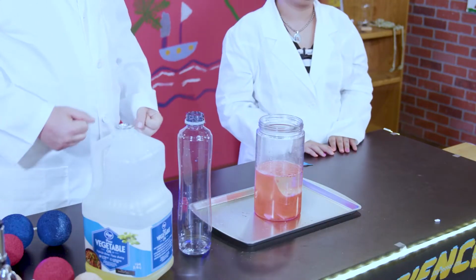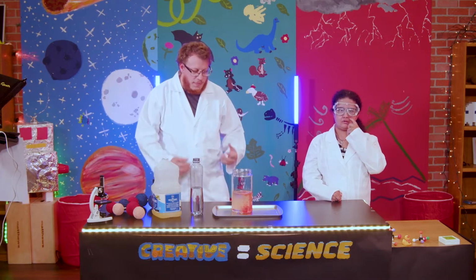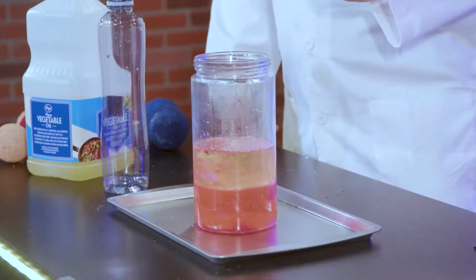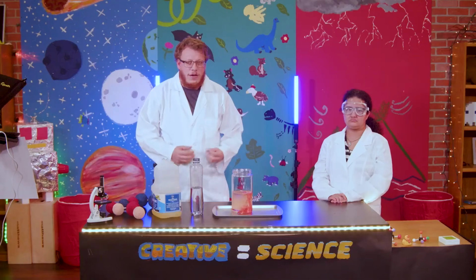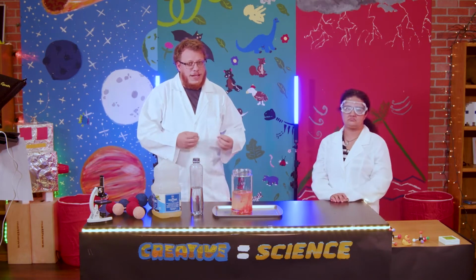Why does the water start bubbling up? Great question. The Alka-Seltzer is made out of two things, citric acid and baking soda. When you add it, it creates a chemical reaction and bubbles. That's just a few ways you can learn density at home.